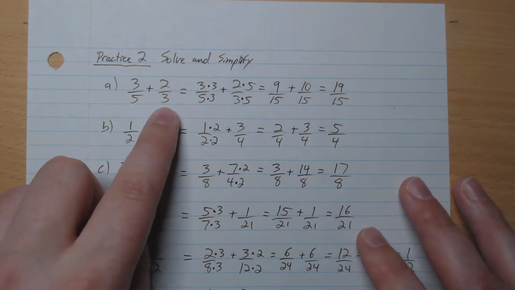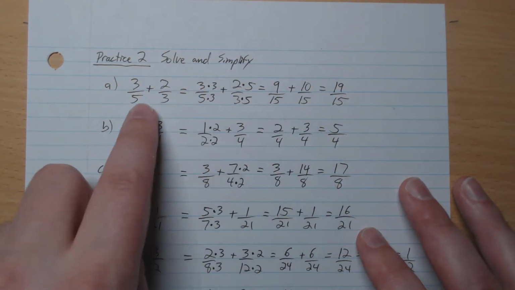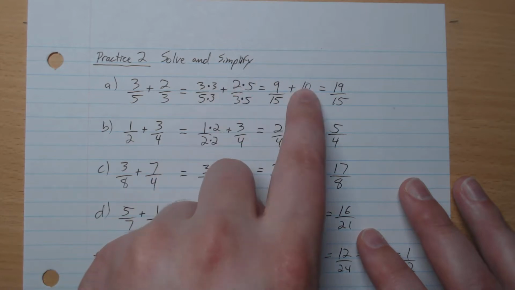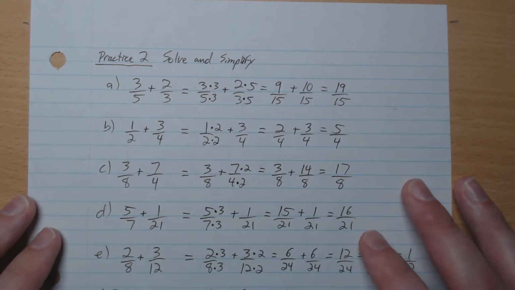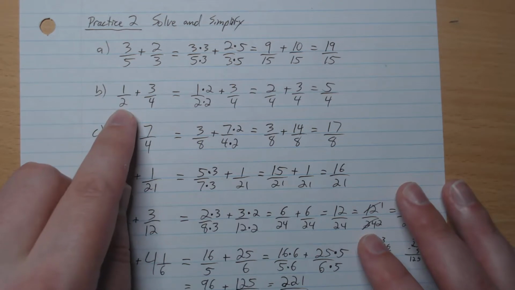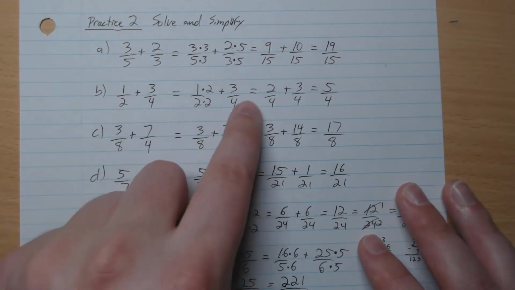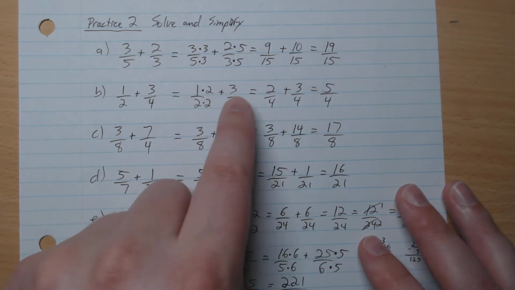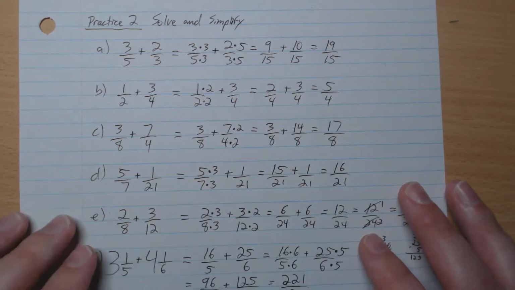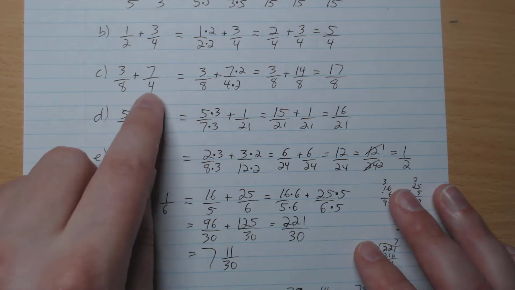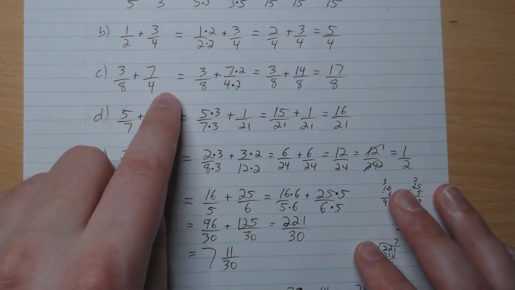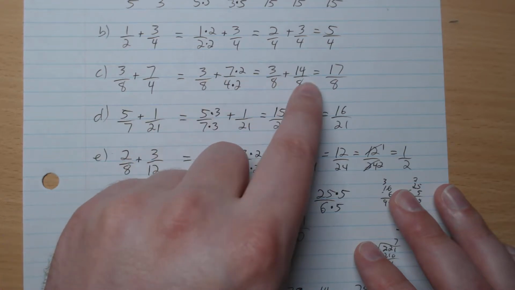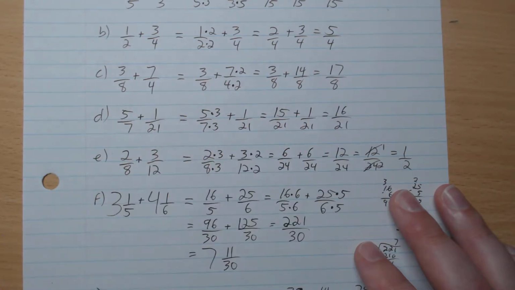So we're going to bring 5 and 3 both up to 15. So times 3 here, times 5 there. 9 plus 10, 19 over 15. Here we're going to bring the 2 up to 4. So we have common denominator of 4. So times 2 over 2. So this is 2 over 4 plus 3 over 4 gives 5 over 4. Here common denominator is 8. So we're going to bring the 4 up to 8. So we're going times 2 like that. So 3 over 8 plus 14 over 8 gives 17 over 8.